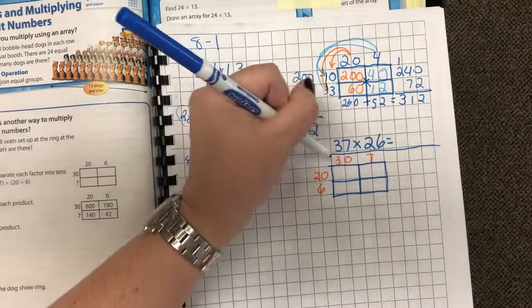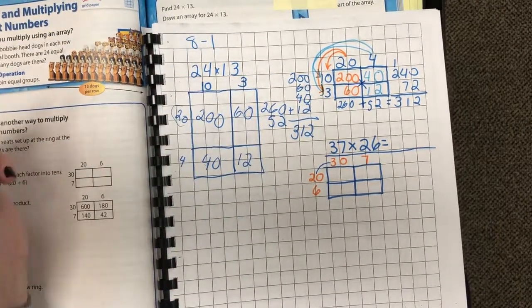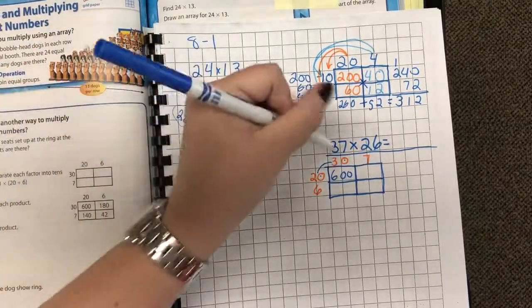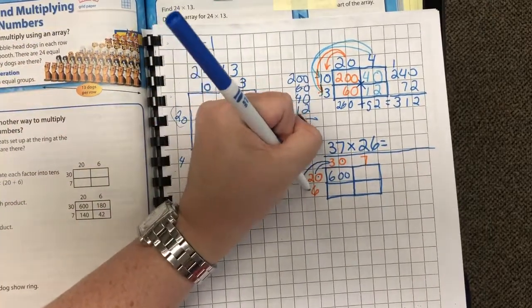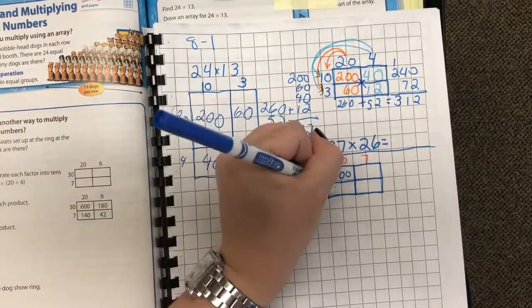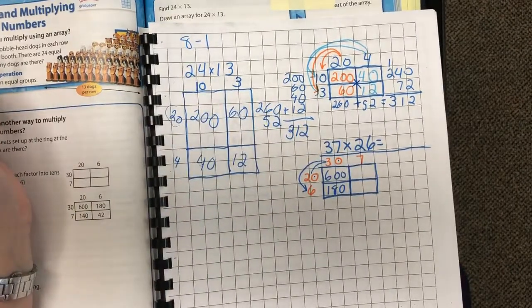30 times 20. First I do 30 times 20. What's 3 times 2? 6. How many zeros? 2. Add them on. Next I do 30 times 6. So what's 6 times 3? 18. How many zeros? 1. Add it on. Now what do I do?